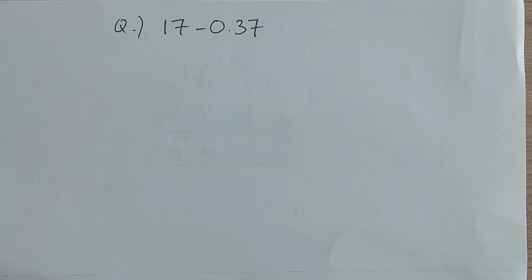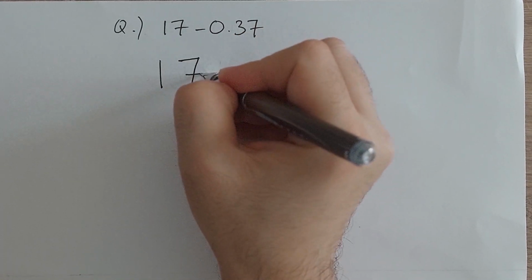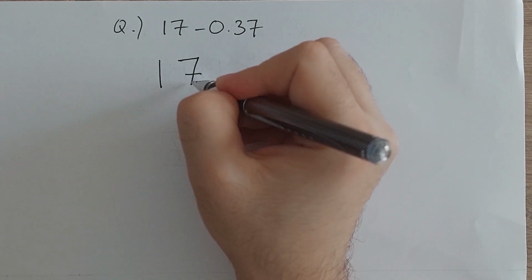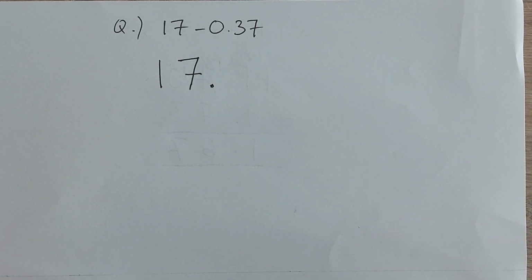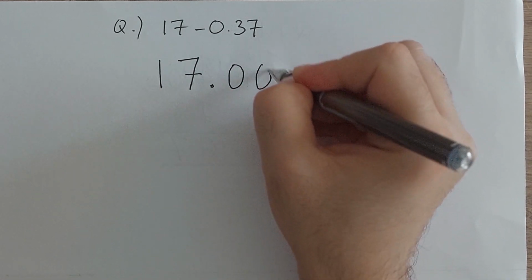Now let's look at another question. 17 minus 0.37. Notice again that we are subtracting a decimal number from a whole number, and we will convert 17 to a decimal number just like 0.37, and we do that by adding a decimal point and two zeros after it, because the number that we are subtracting from it, 0.37, also has two digits to the right of the decimal point.